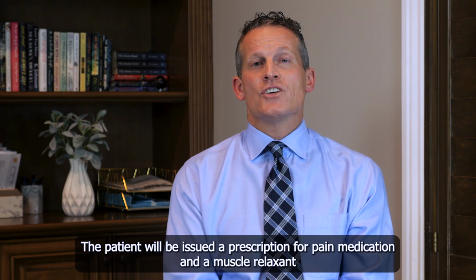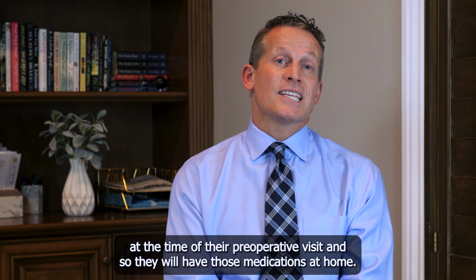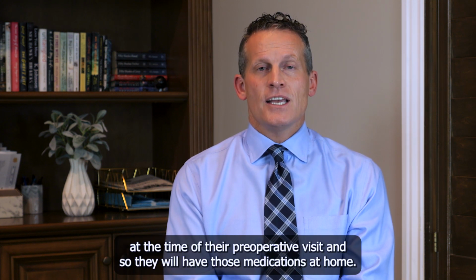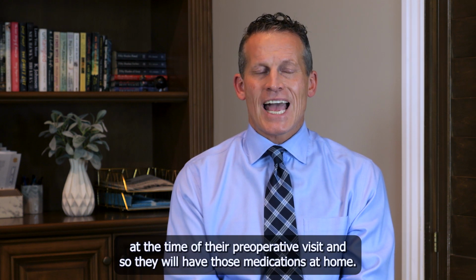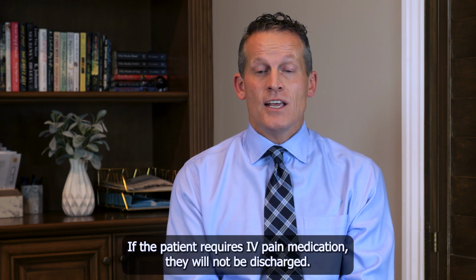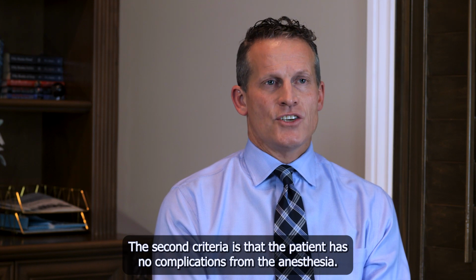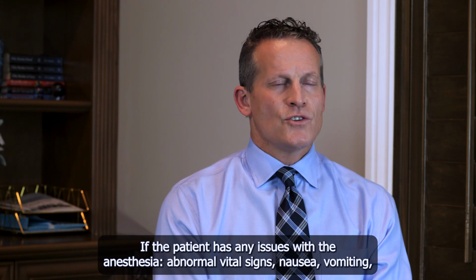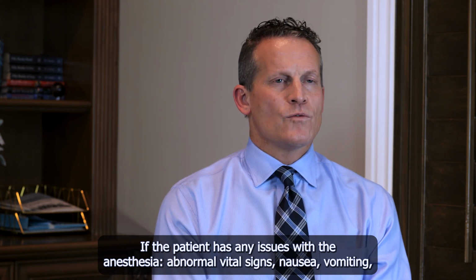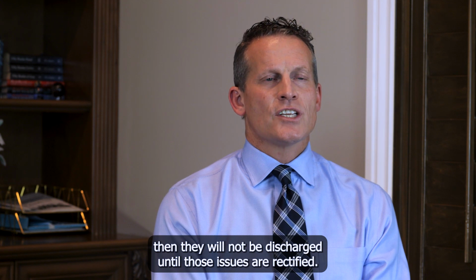The patient will be issued a prescription for pain medication and a muscle relaxant at the time of their preoperative visit, and so they will have those medications at home. If the patient requires IV pain medication, they will not be discharged. The second criteria is that the patient has no complications from the anesthesia. If the patient has any issues with the anesthesia, abnormal vital signs, nausea, vomiting, then they will not be discharged until those issues are rectified.